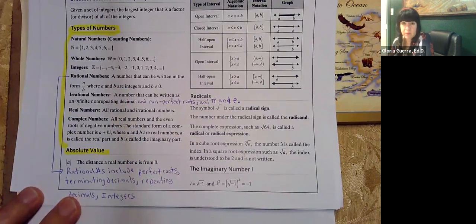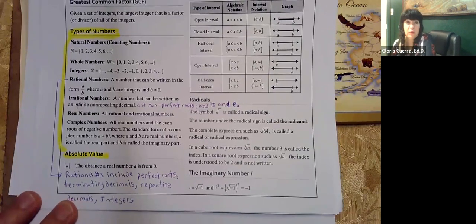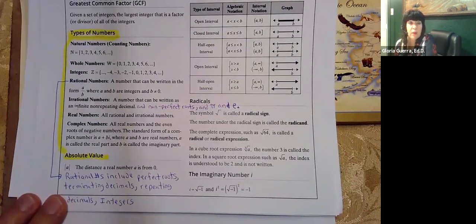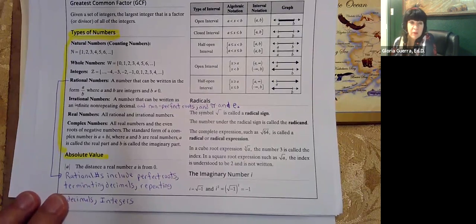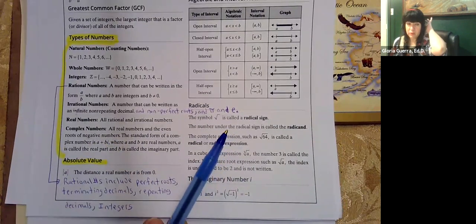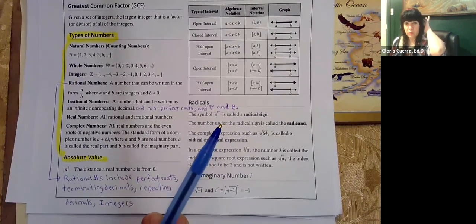But if it's rational, then you continue, and you ask, is it an integer? Is it a whole number? Is it a natural number? You keep trying to classify and ask those questions. And then, the complex numbers have i's in them, and they say a plus bi, standard format. They have the imaginary part in them. So you do want to write those down.